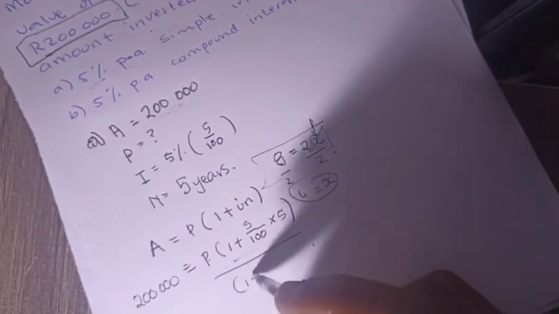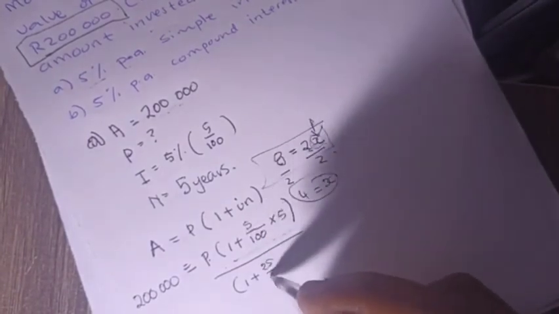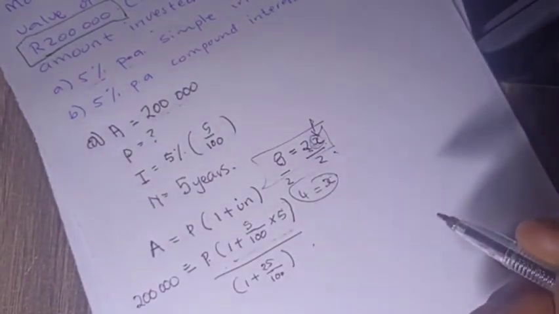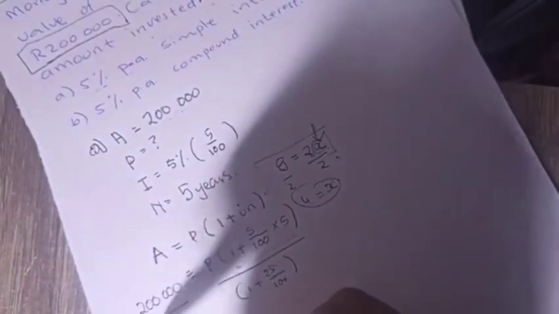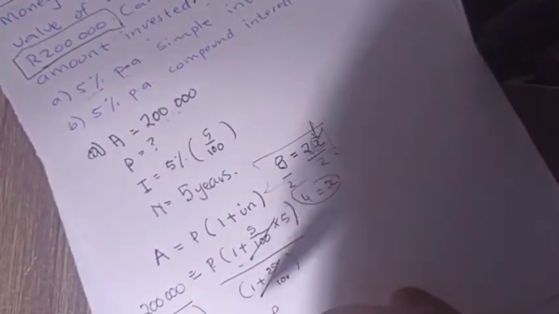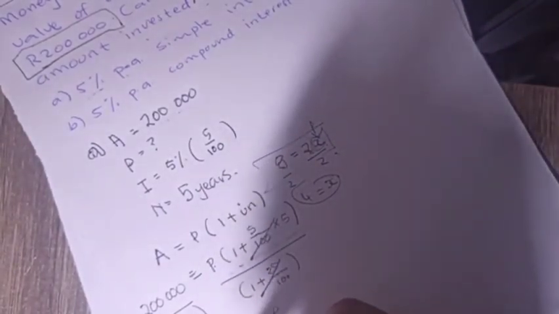So I'm just going to do that. 1 plus 5 over, so 5 times 5 becomes 25. You can do it if you're not sure. 1 plus 25 over 100. And then this and this obviously goes out. We are left with what? P equals to, yeah, it's like I'm writing backwards now. 1 plus 25 over 100, close bracket.